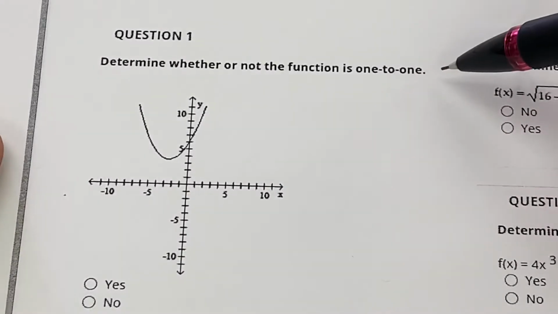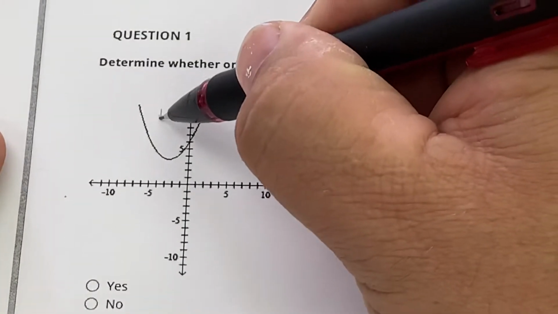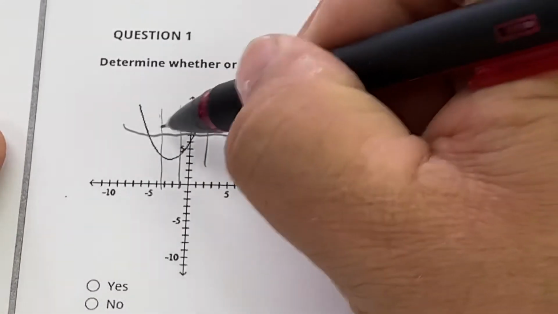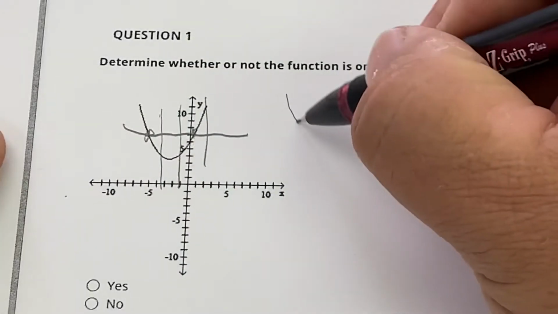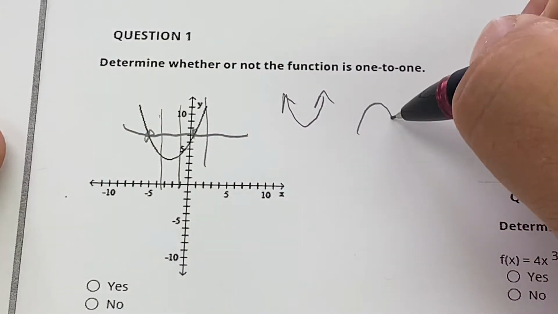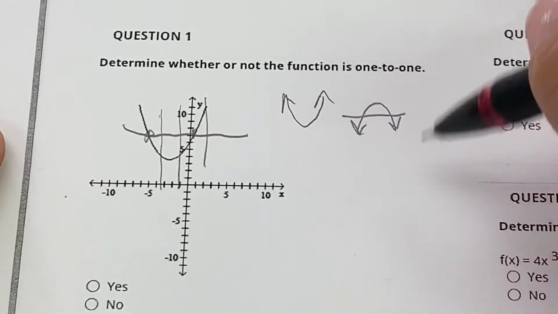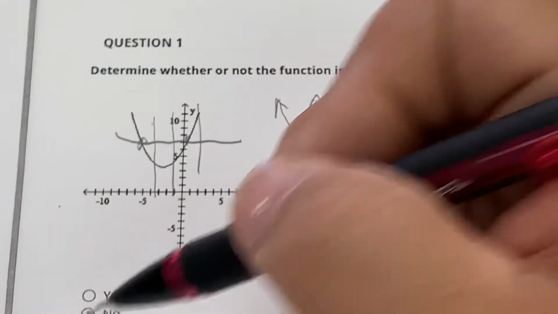Determine whether or not the function is one-to-one. A one-to-one function has to pass the vertical line test and the horizontal line test. So anything that's an even power, that's up, up, or down, down, will not be one-to-one. It will fail the horizontal line test. So this one is no. This one is a no.